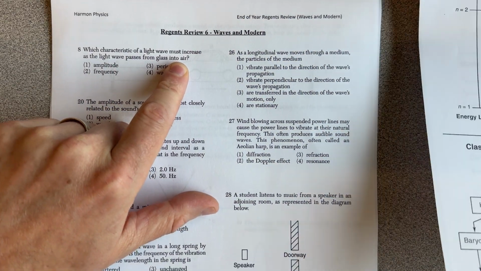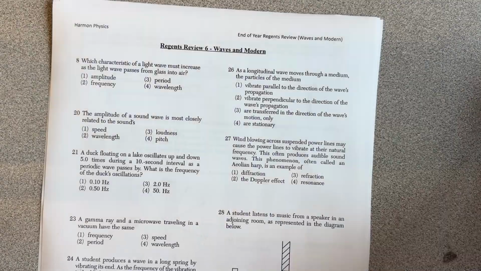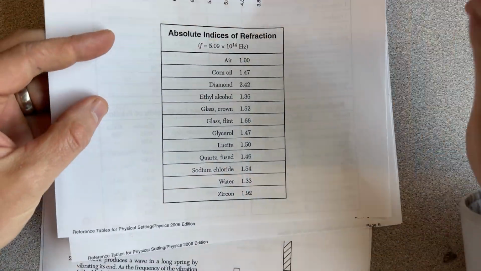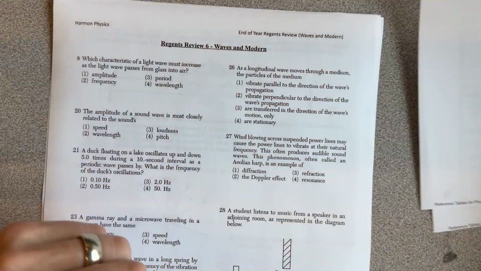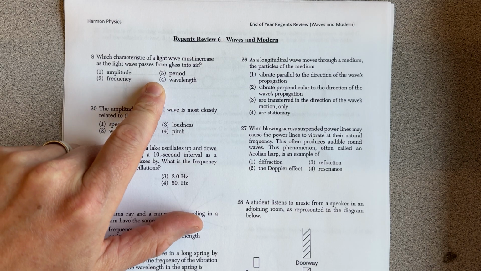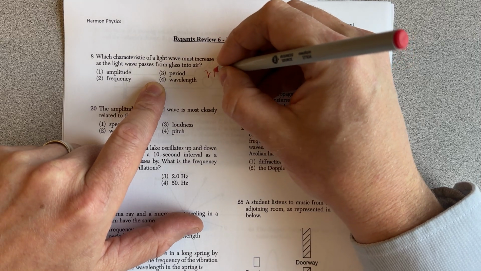So, glass to air is the fastest. Light moves the fastest in air. Its index of refraction is 1.0. Glass has a higher index of refraction, so it has to move slower in glass. So its speed is definitely going to increase. So v is going to go up.